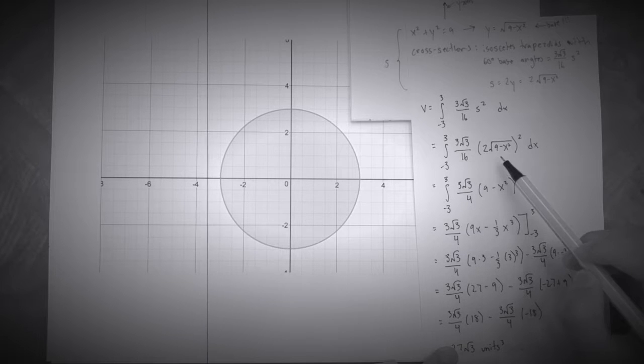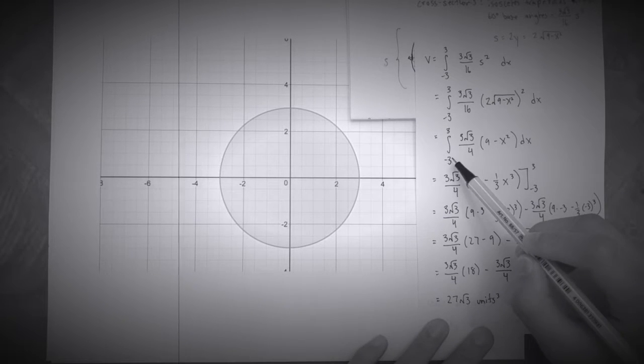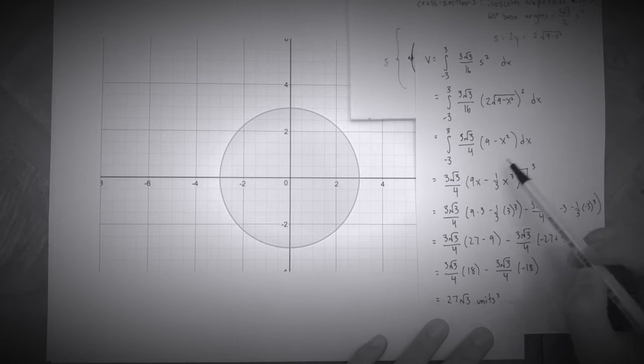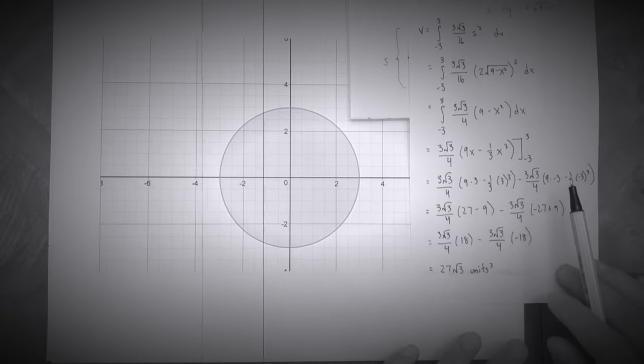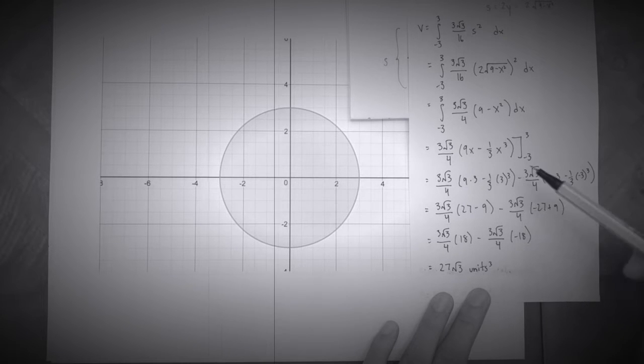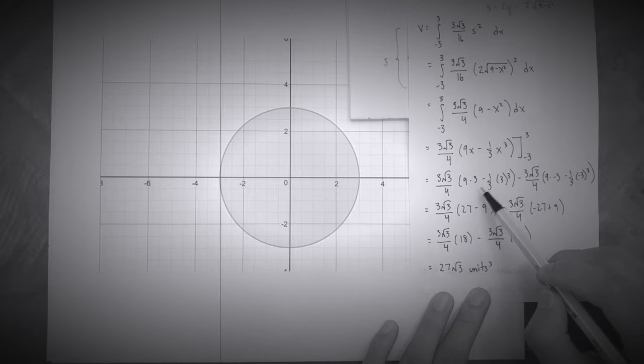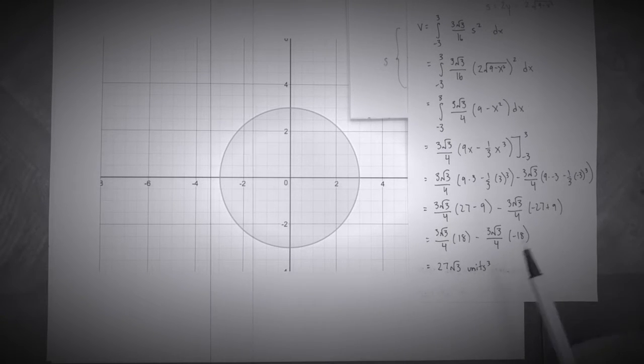And then down here I've substituted in s for its value, and as you can see, I've begun to work out the entire problem by taking the integral and finding the volume. And here I substituted in the values, and I got that the answer is 27 square root of 3 units cubed.